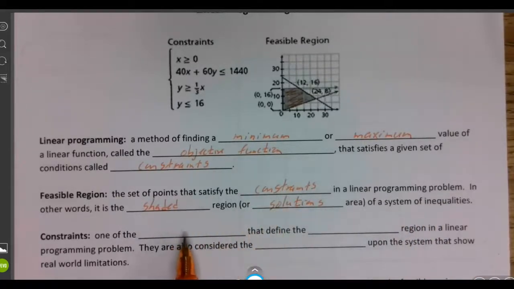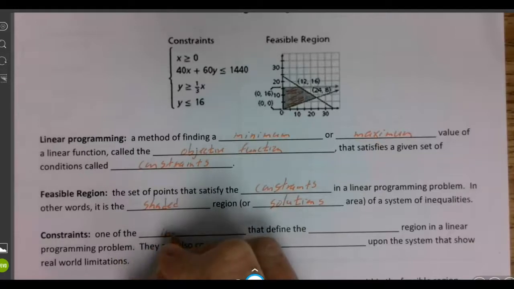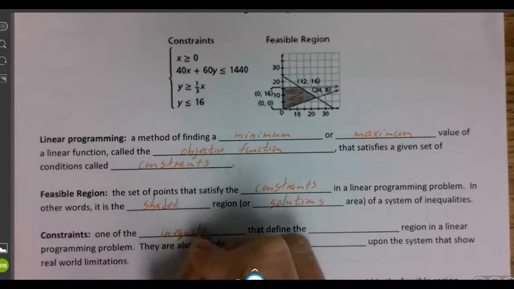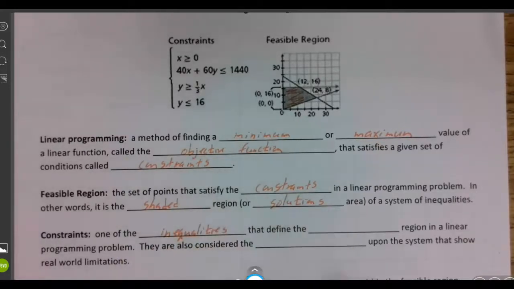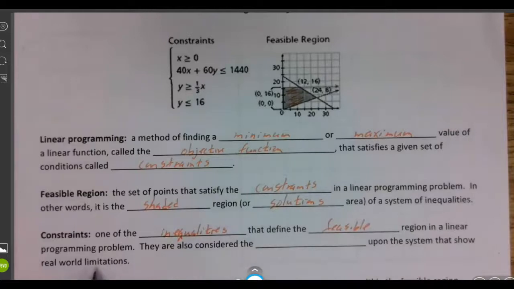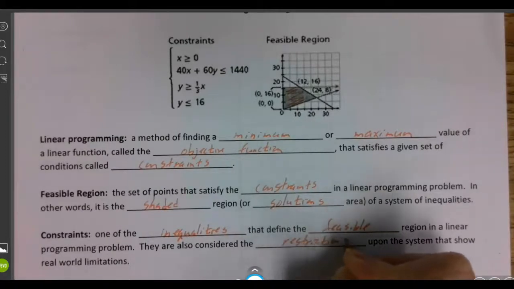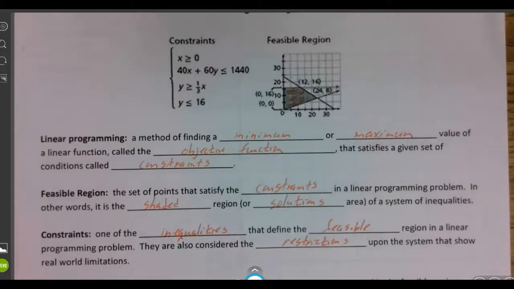So the constraints are the inequalities that define the feasible region. The feasible region is the shaded part in a linear programming problem. They are considered to be the restrictions. So constraints and restrictions are pretty much interchangeable, and they show the real world.